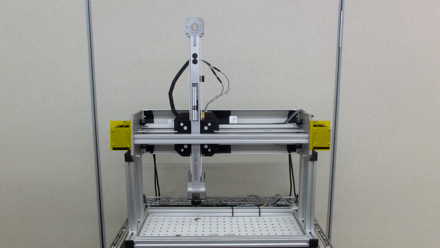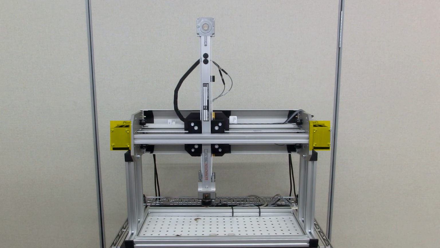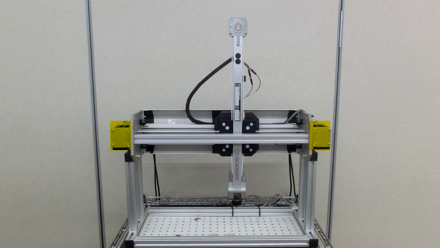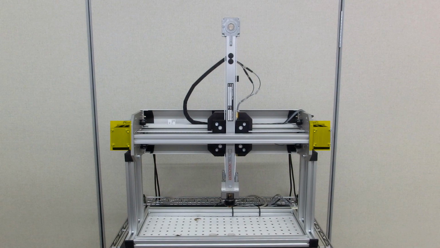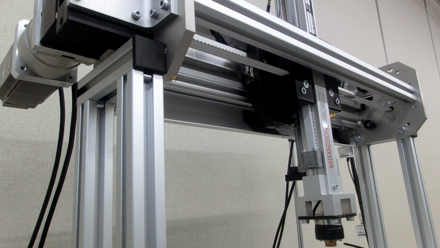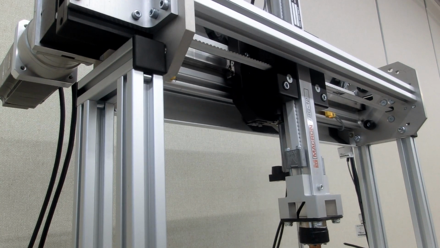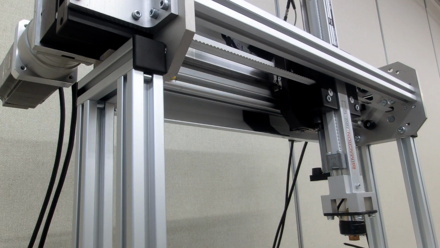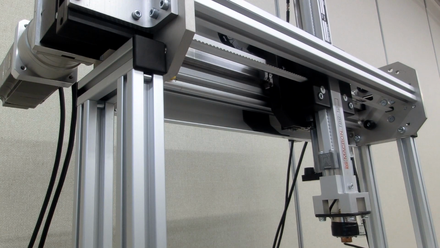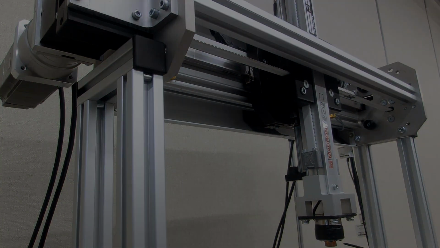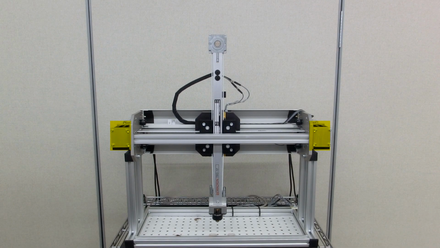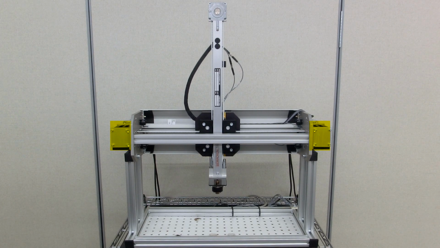When the motors turn in the same direction, the tool plate moves in the X direction. When the motors turn in opposite directions, the tool plate moves in the Z direction.